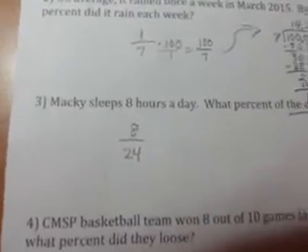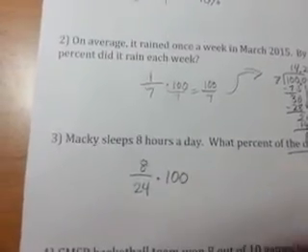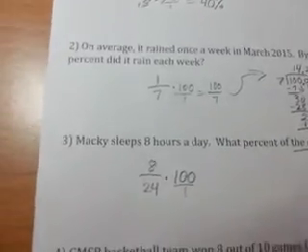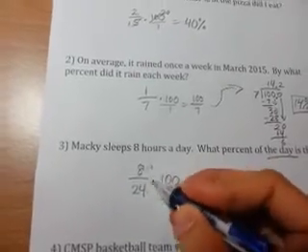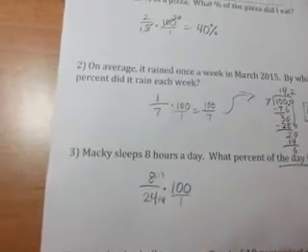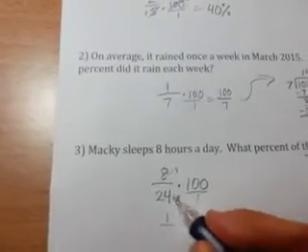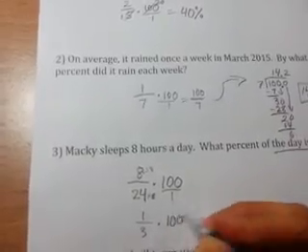And what did I say we do to a fraction to make it into a percent? Multiply by 100. Easy. So I will put it over 1. Does it simplify? 8 goes into the top and bottom, so I divide the top and bottom by 8. I get 1 over, and 8 goes into 24 3 times, times 100.